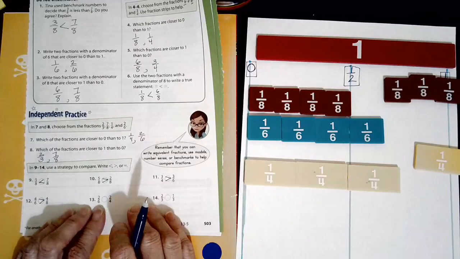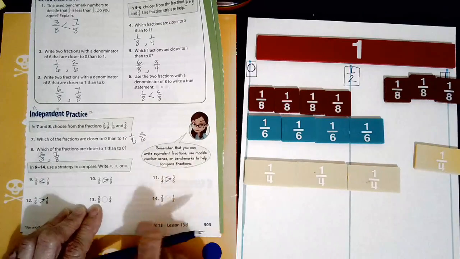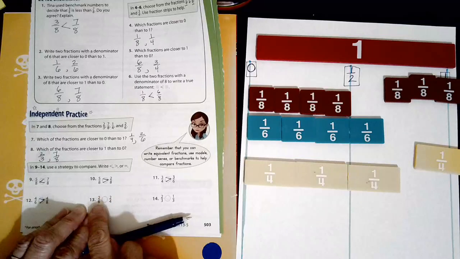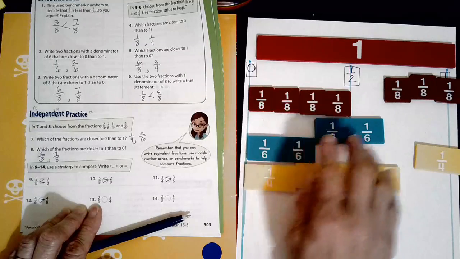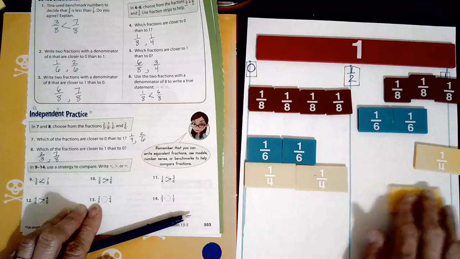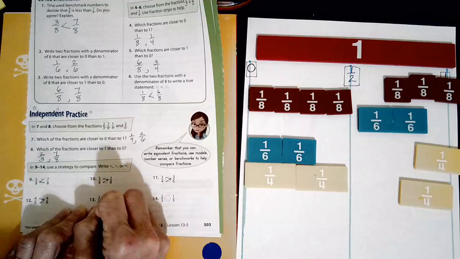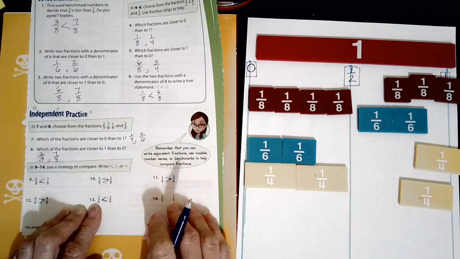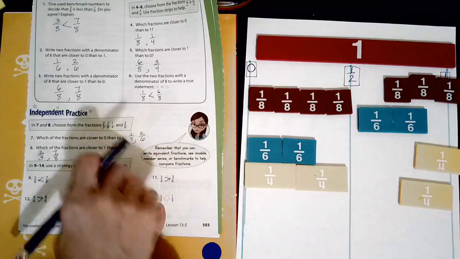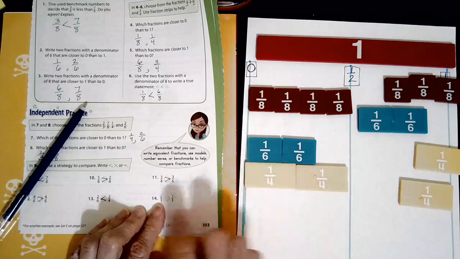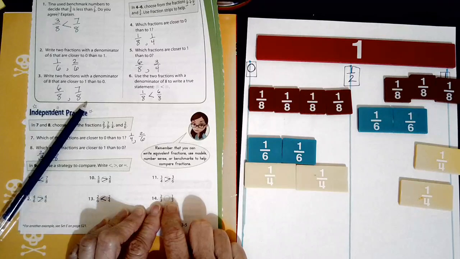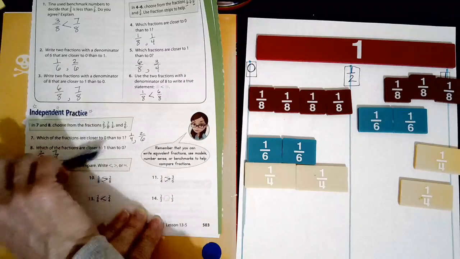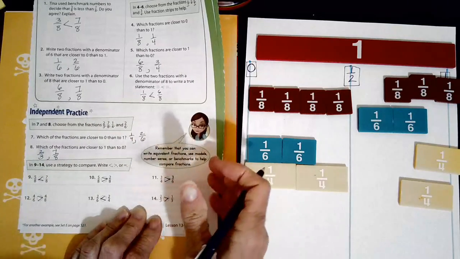Number 13, 2/6 compared to 2/4. The greater the number, the smaller the pieces. So 2/6 compared to 2/4, 2/6 is less than 2/4. Number 14, we have 2/3 and 1/3. Well, here we have the same denominator, so if our denominators are the same, remember we look at which numerator shows more pieces. So 2/3 is greater than 1/3.